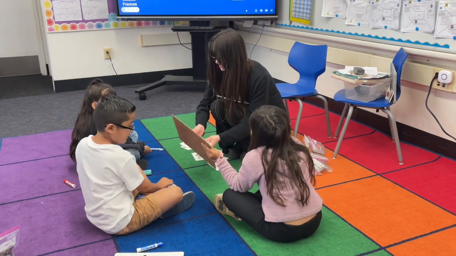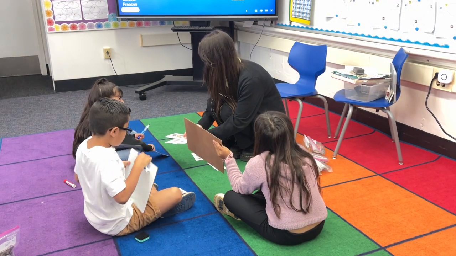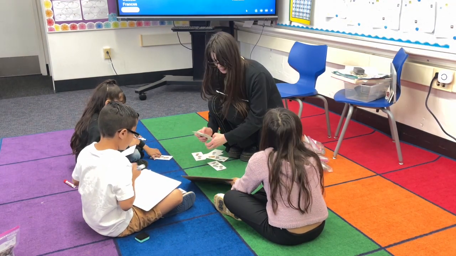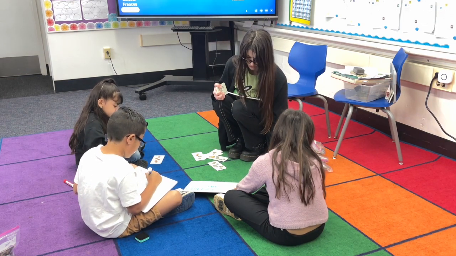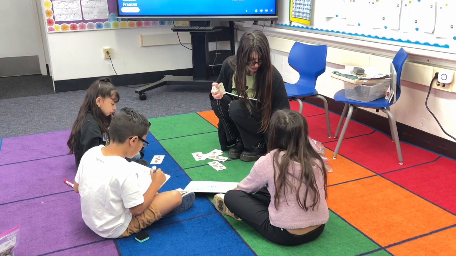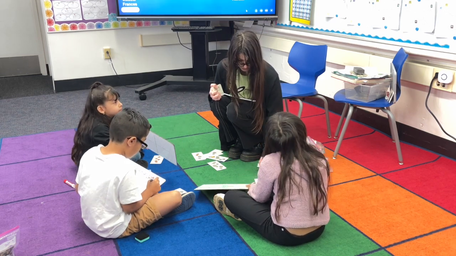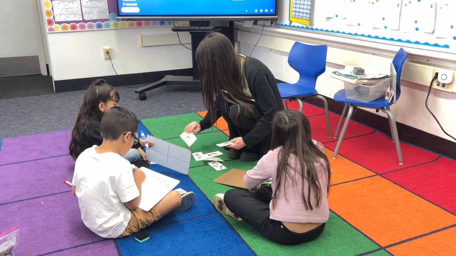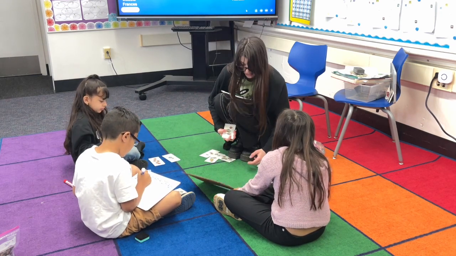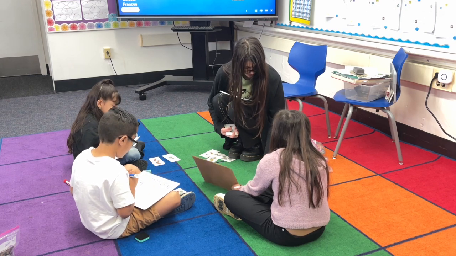You can pick a card. Those ones are, there's one more coin though. So these three are, so we have 50.